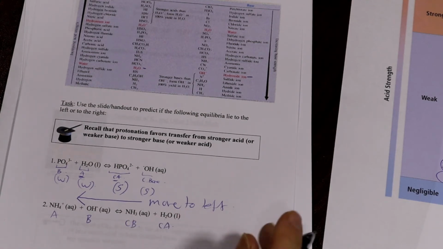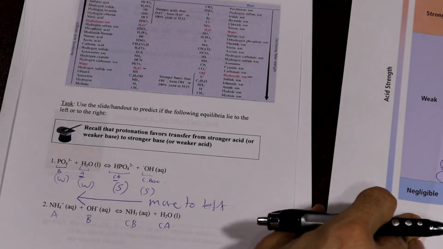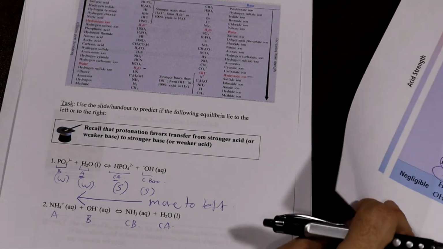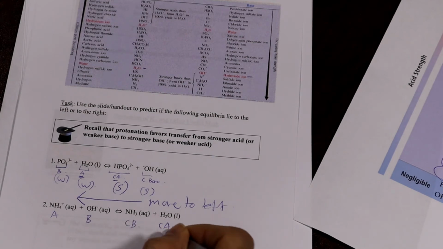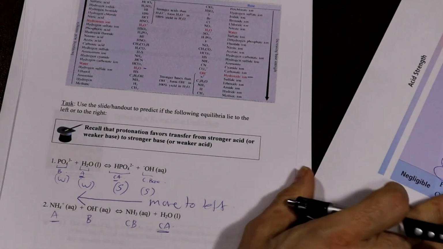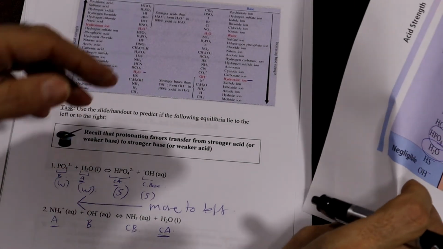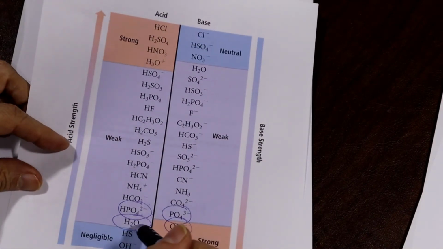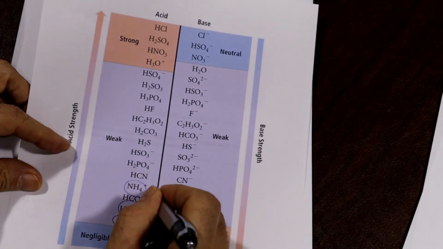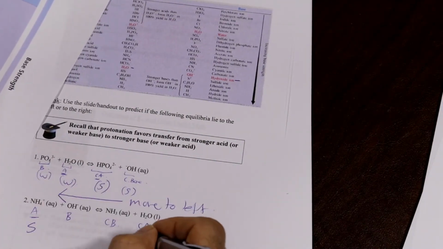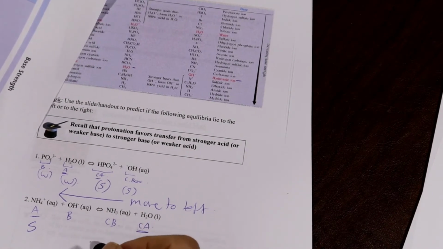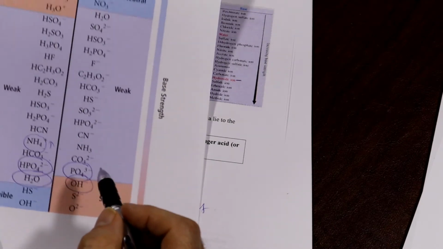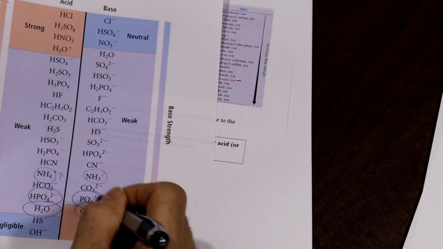So we can choose what to look at first. Let's look for ammonium and ammonia. Let's get this straight here. Let's look at the acids. Who's weaker, who's stronger? Ammonium and water. There's water, there's ammonium. Ammonium is stronger. Strong, weak. Bases, who's stronger? OH or NH3? Remember, strongest at the bottom, OH is stronger.